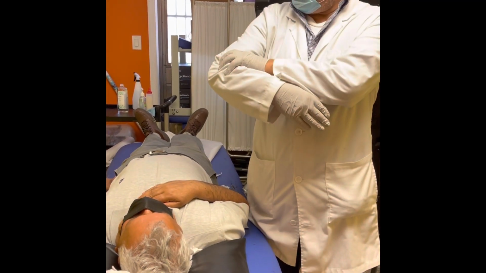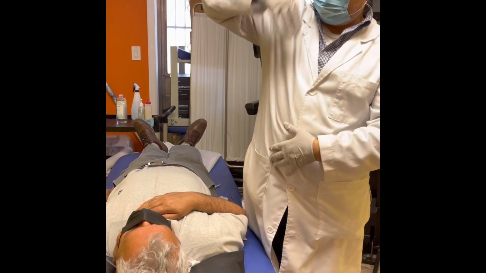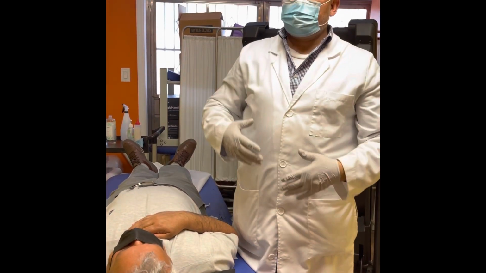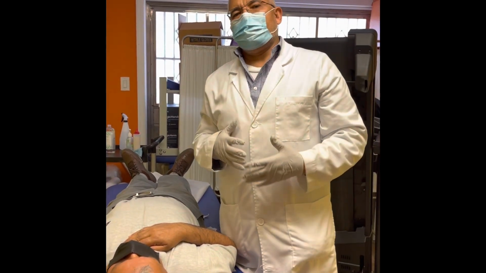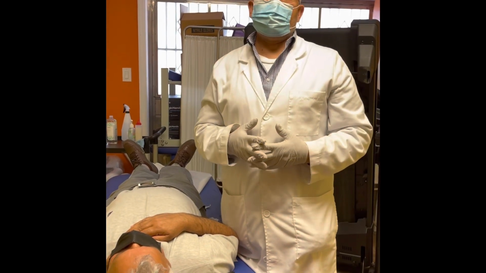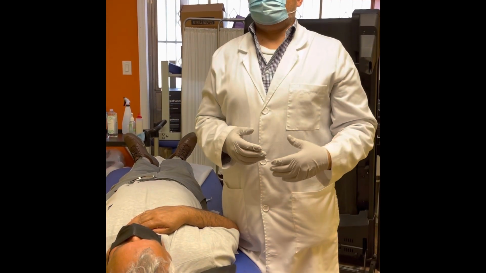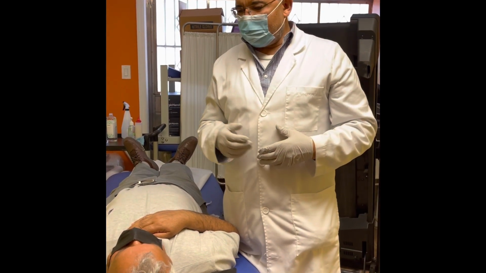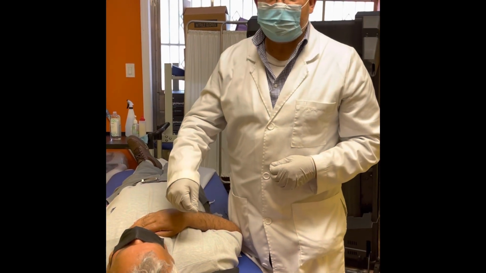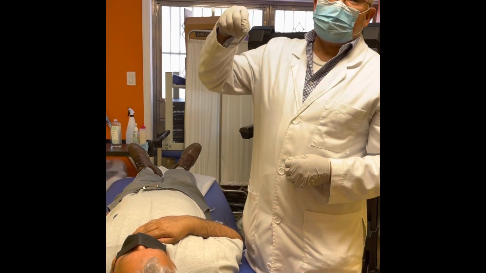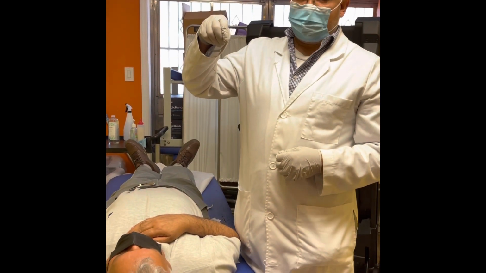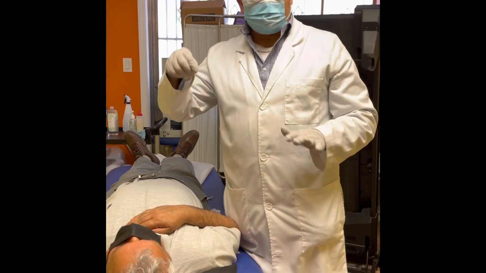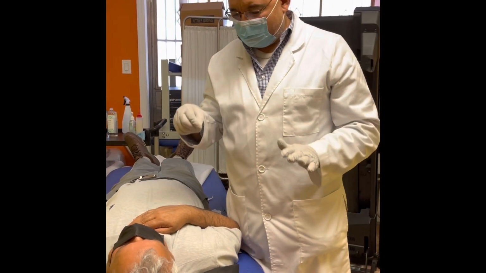The scalene attaches here to the first rib and moves it up, bucket handle, to increase the vertical dimension of the chest, to increase the ventilation and the volume of air, to match the metabolic demands when people are running or swimming. So the scalene holds the first rib and pulls it up during inhalation when competing. Okay, this is for normal. During resting, the scalene should be resting, not working.